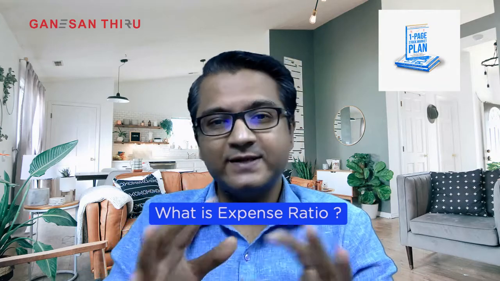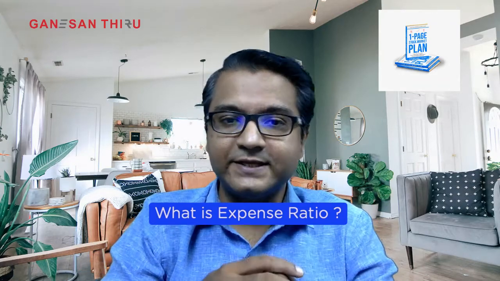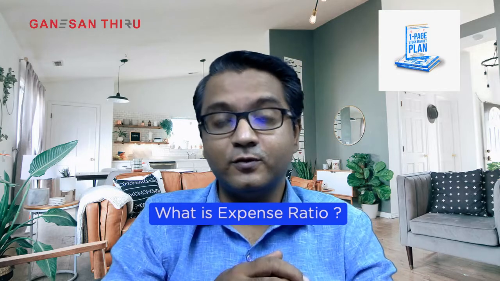What is expense ratio and does it play a major role in investing in a mutual fund? So this is what I'm going to talk about today.